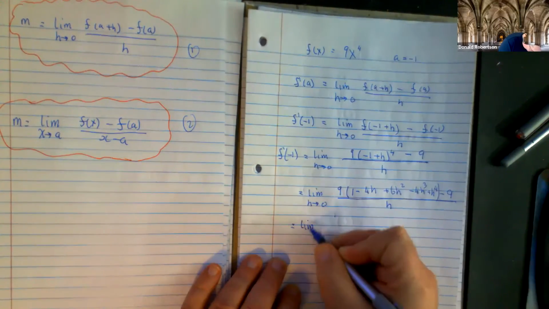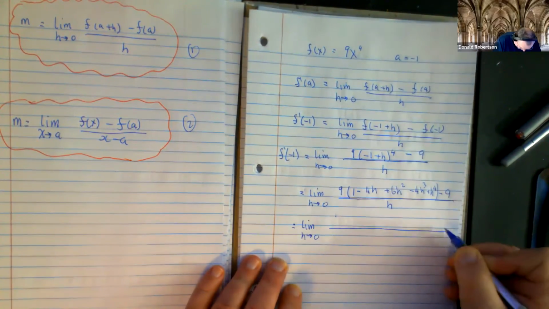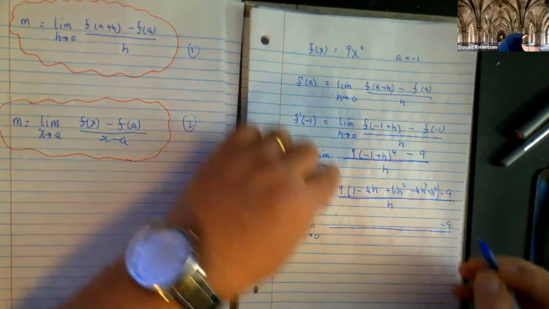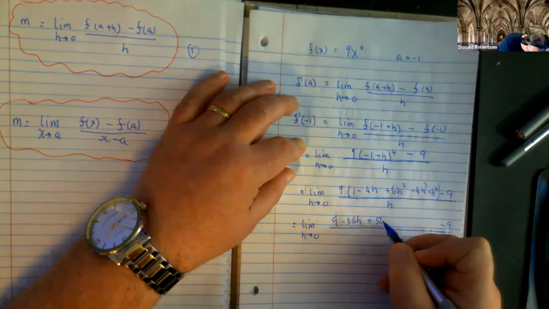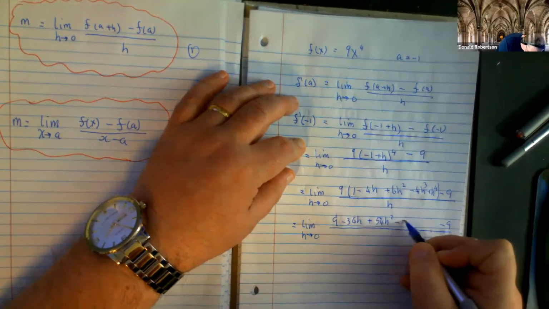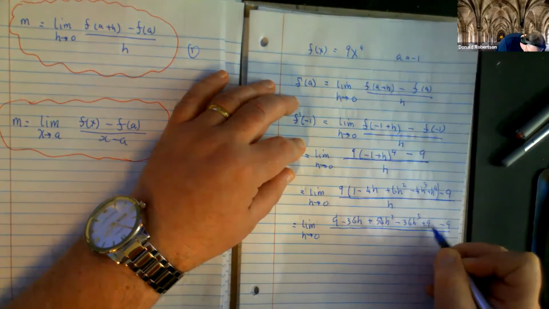It's the limit as h tends to 0. Distribute the 9. 9, 36h, 54h squared, 36h cubed, and 9h to the 4.